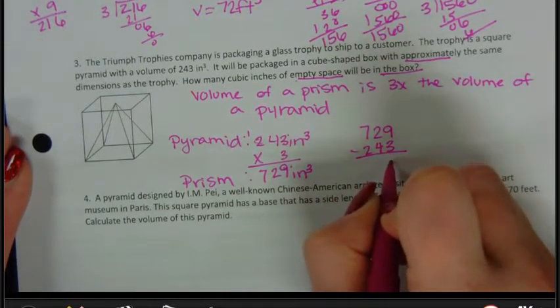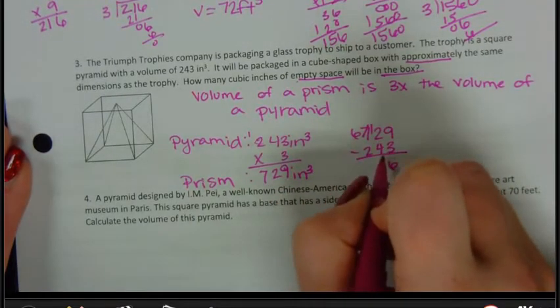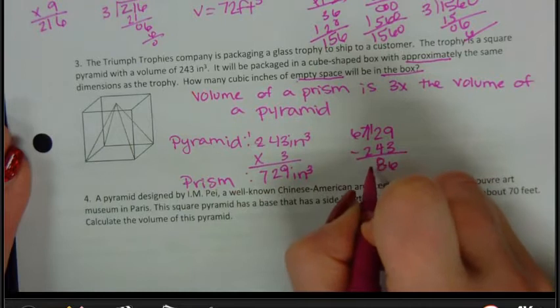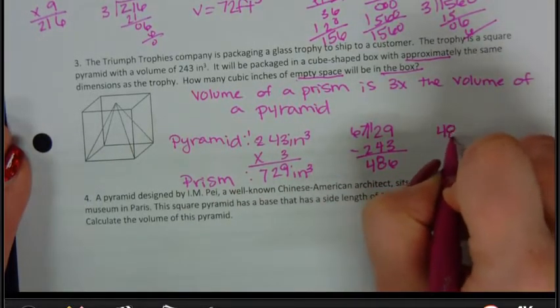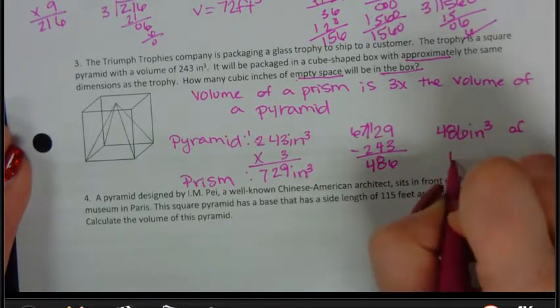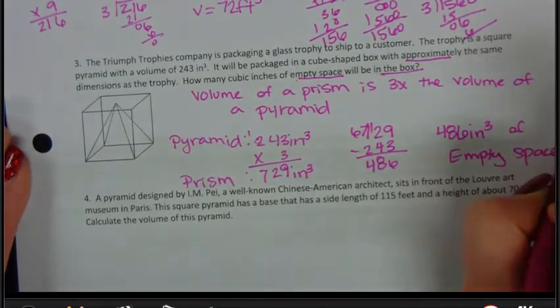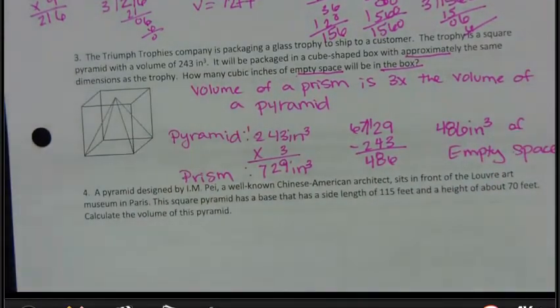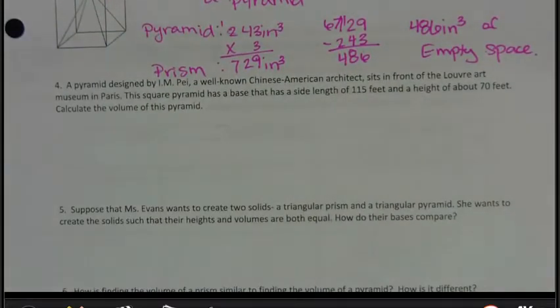9 minus 3 is 6. Carry 4, 3, 6, 7, 8, and then 6 minus 2 is 4. So I need to subtract the two volumes to figure out that I'm going to have 486 inches cubed of empty space. Okay, 486 inches cubed of empty space. All right, number 4.